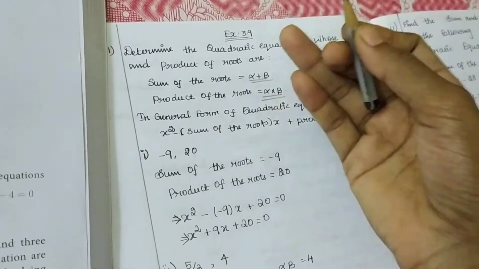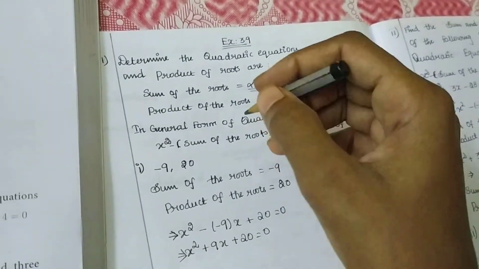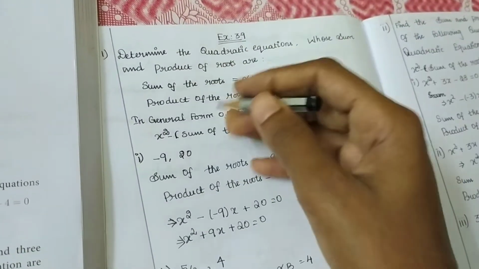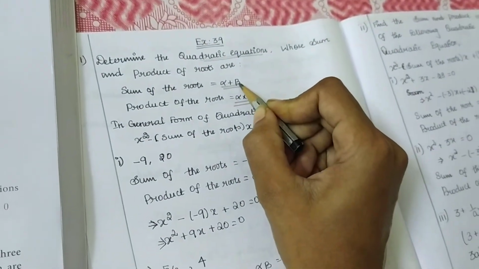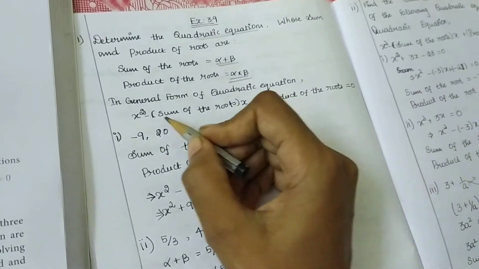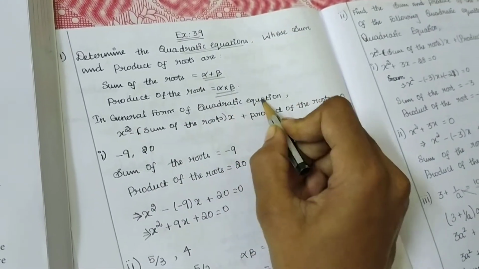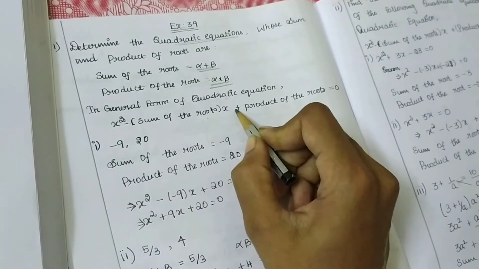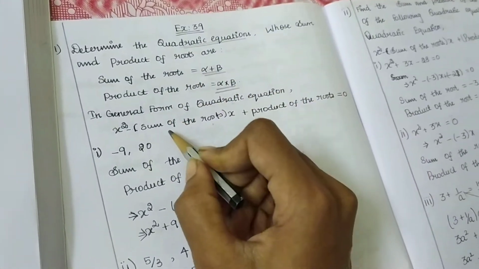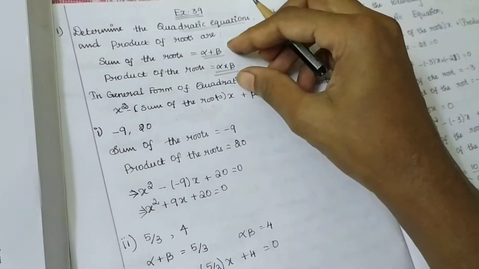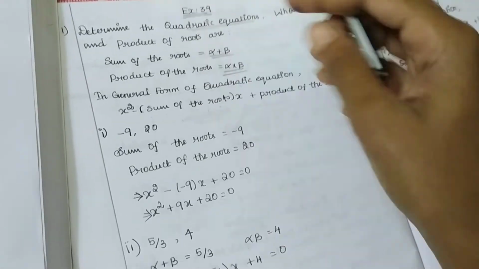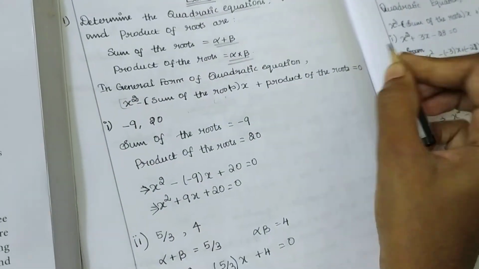When they give the sum and product, we are going to determine the quadratic equation. You know alpha plus beta and alpha into beta, and the general equation is x square minus sum of the roots times x plus product of the roots. They already gave the sum and product in the question. Do you understand? I am writing this part. This is enough for your examination.